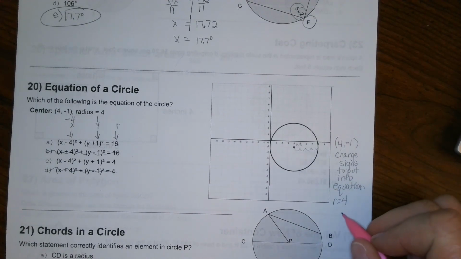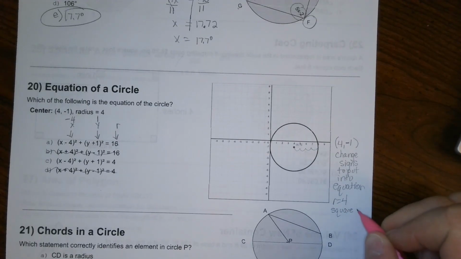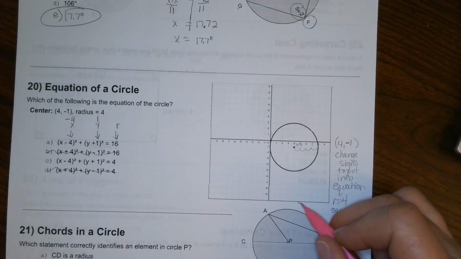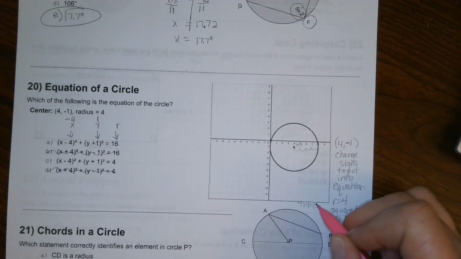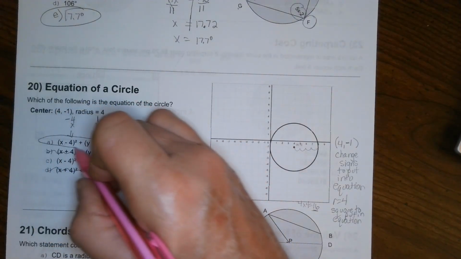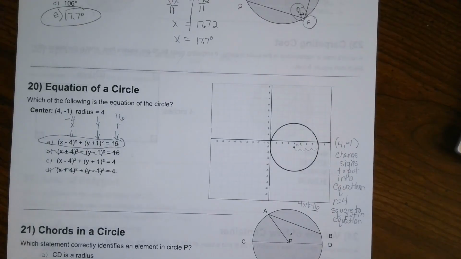So we're going to square him. So when I square him, 4 times 4, I'm looking for the 16. Okay? That is all you have to do to find him.